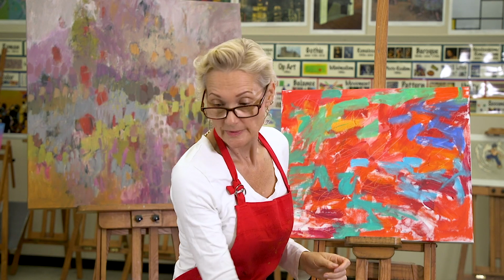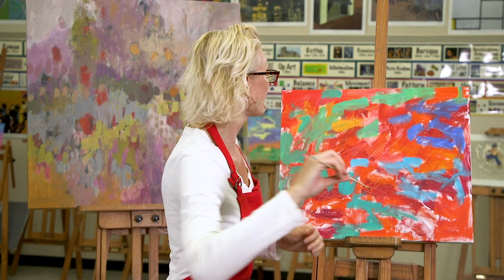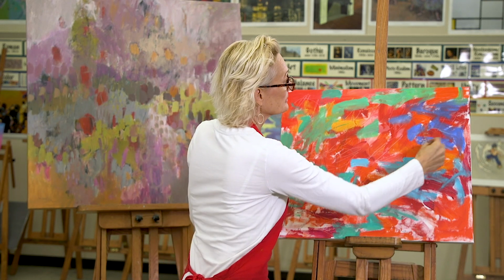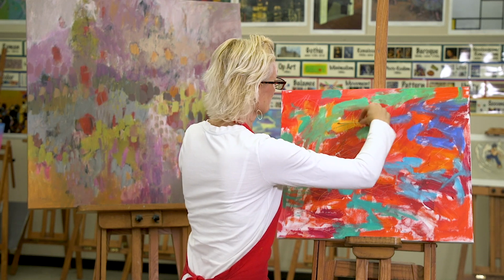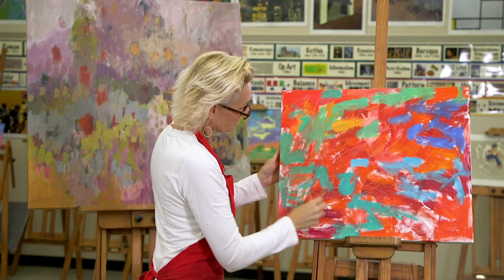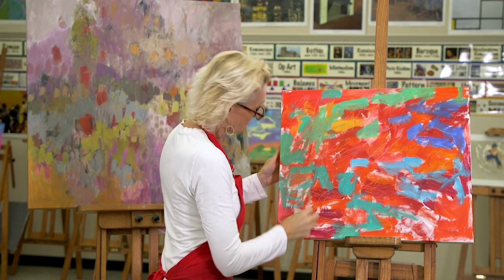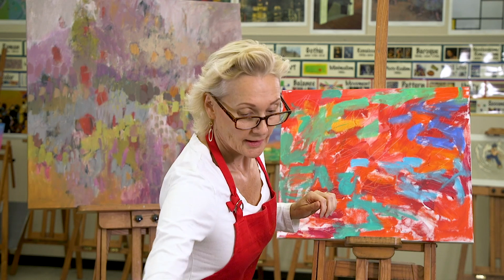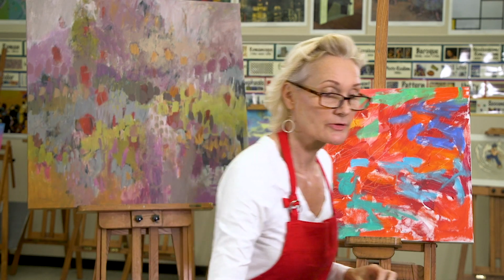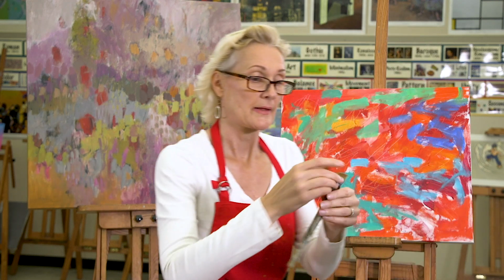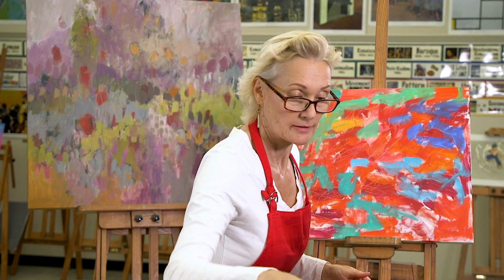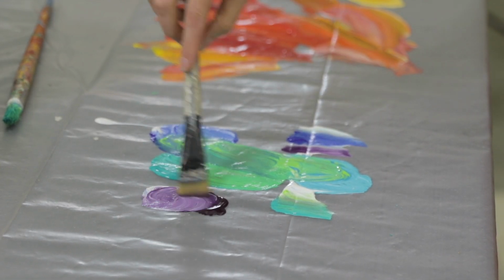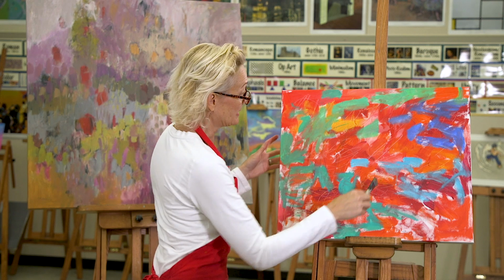Now that we've got a little bit down, I'm going to take my skewer again and scratch into the surface. And I'm going to continue. I'm going to grab a different brush now, about this one here. I'm going to wet it a little bit and go with the quinacridone violet with some white added.